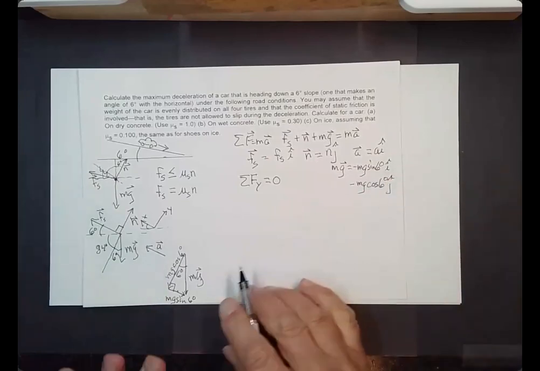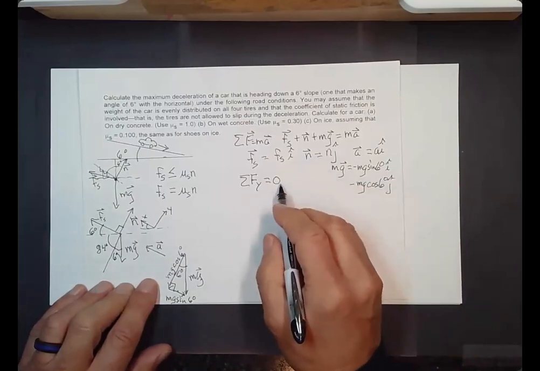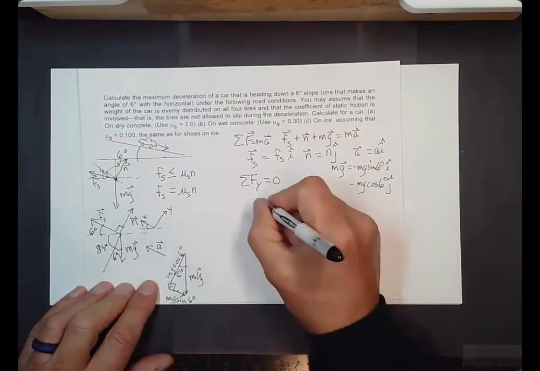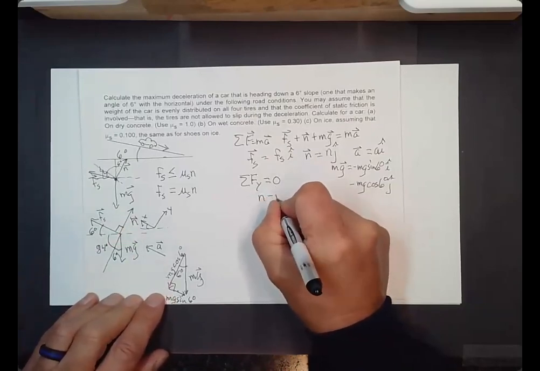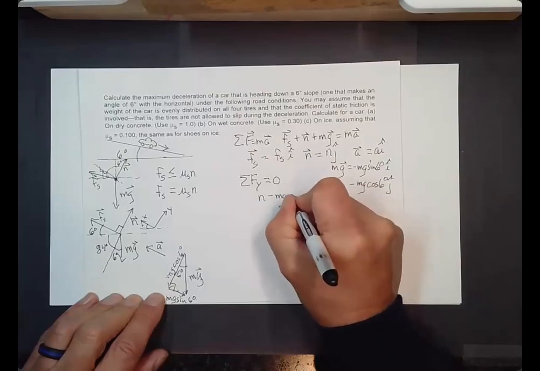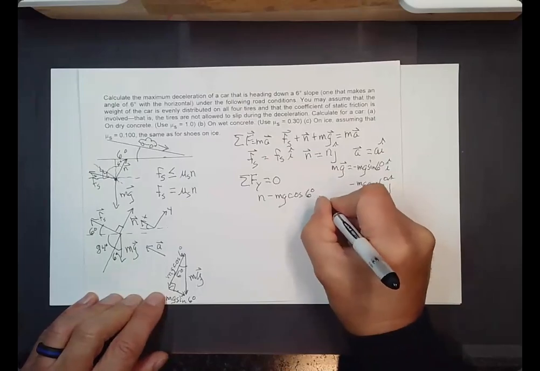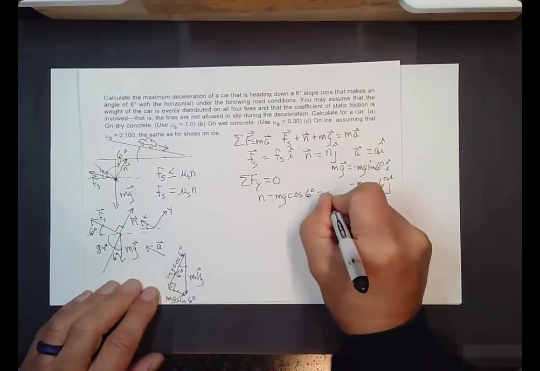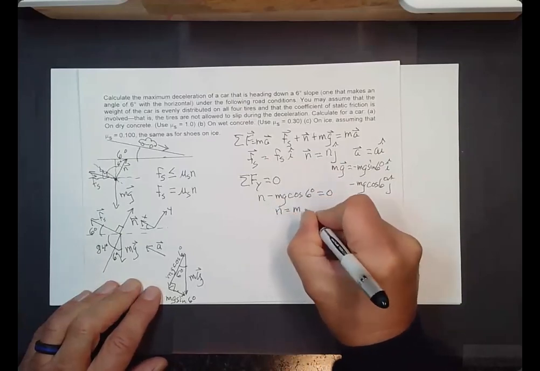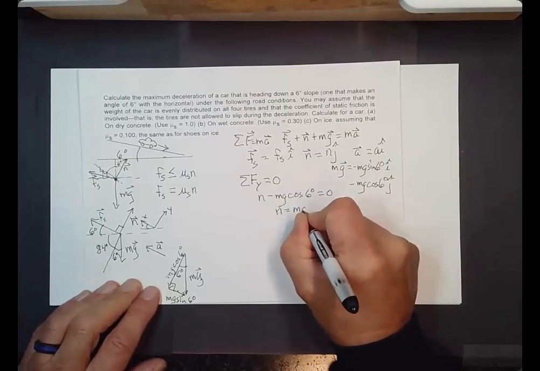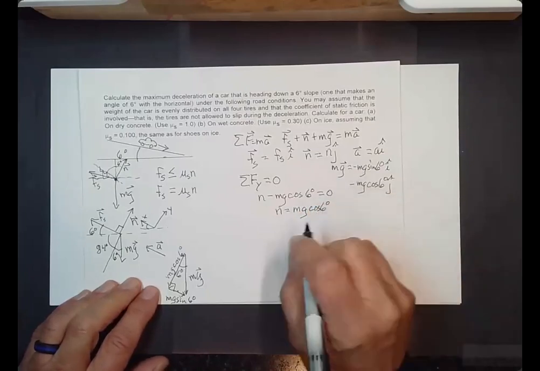So lots of work on this thing just to get it set up. But just considering the y forces here, I'll have n in the positive y direction minus mg cosine of 6 degrees in the j hat direction. And that's it for y forces. So this is 0. So the normal force in this problem is not just the weight, it's mg cosine of 6 degrees.